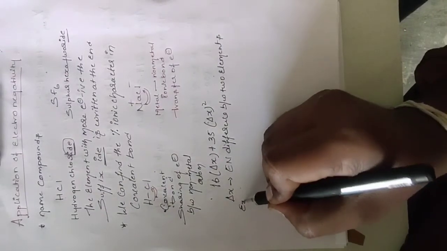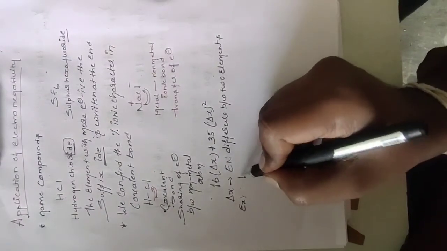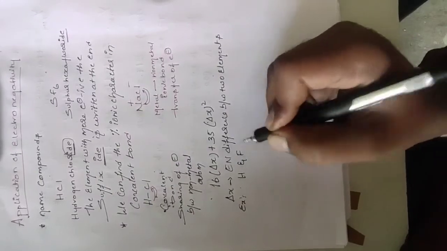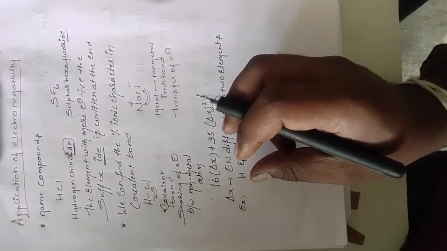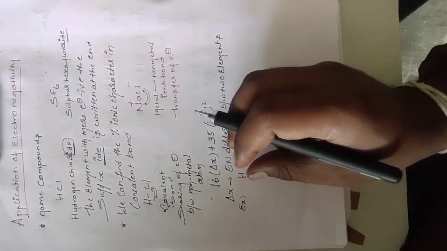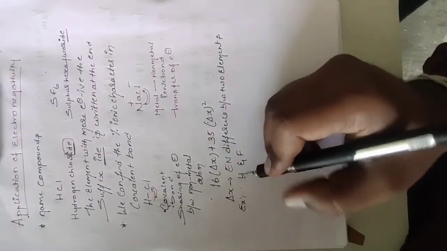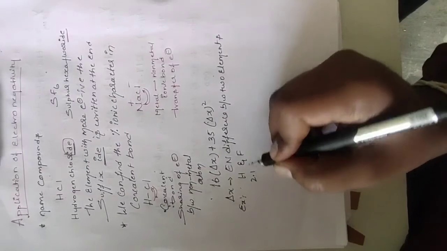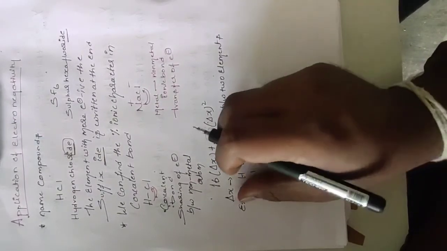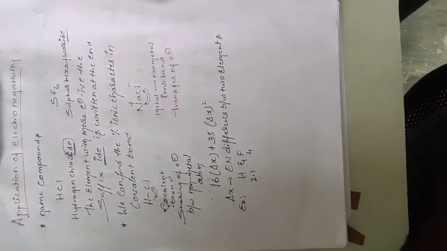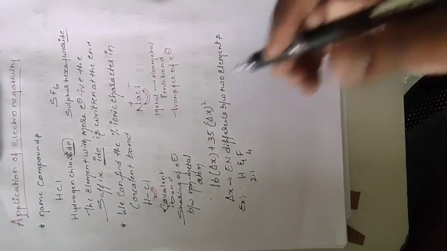For example, we take H and F. They have a difference: H has electronegativity 2.1, fluorine has 4. Delta X is 1.9.